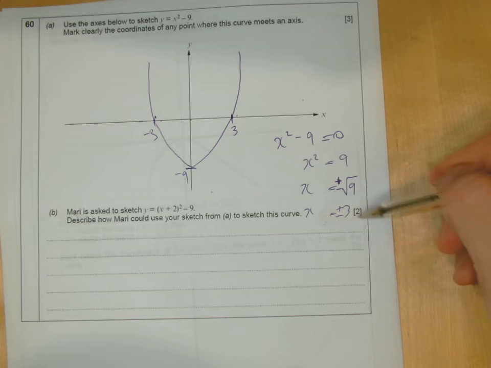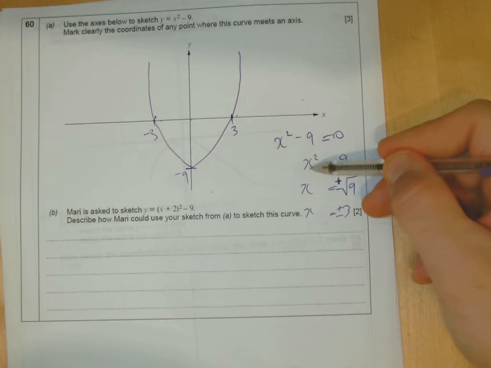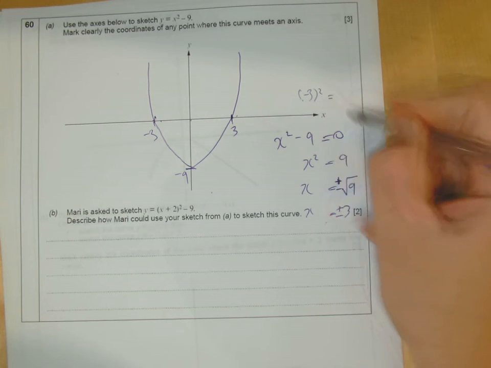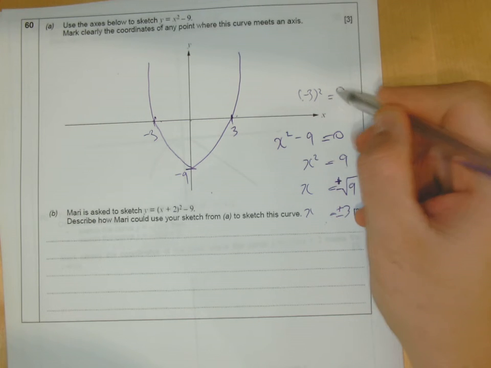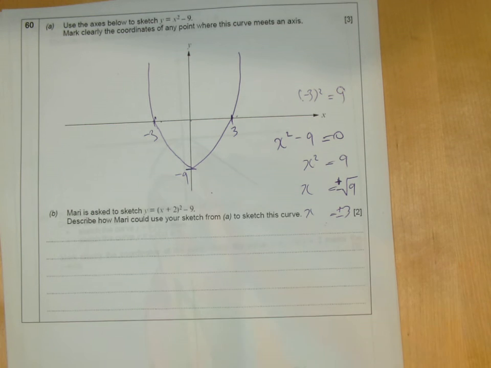The reason why is x can be minus 3, can't it? Because if we go back to this here, when you square minus, it comes out as positive, isn't it? So if you square minus 3, if you put it there, that is 9, because minus 3 times minus 3 is 9. So strictly speaking, we could put them there and then we'll see our answers.